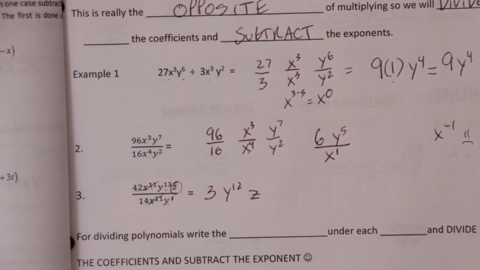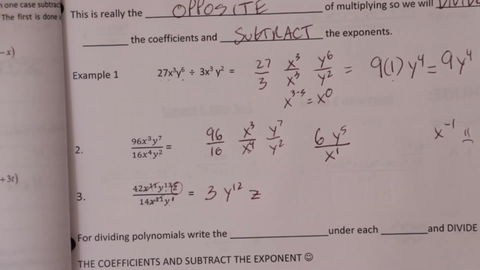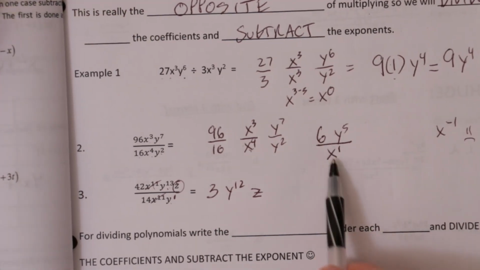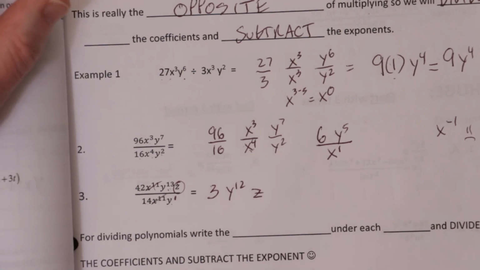All right. So that's a monomial divided by a monomial. Pretty straightforward. Divide the numbers, subtract the exponents. Watch out for that trick with the negative exponent. You don't want a negative exponent.